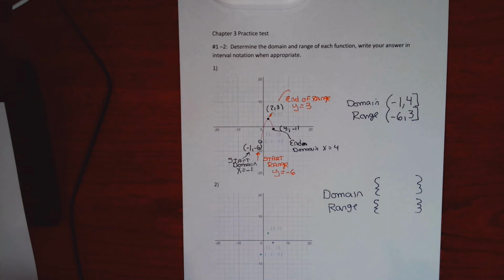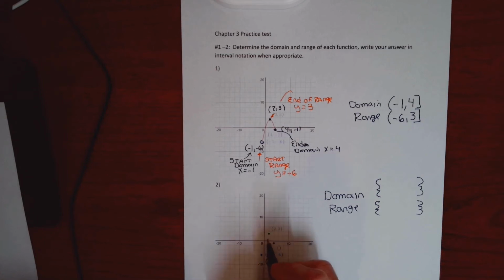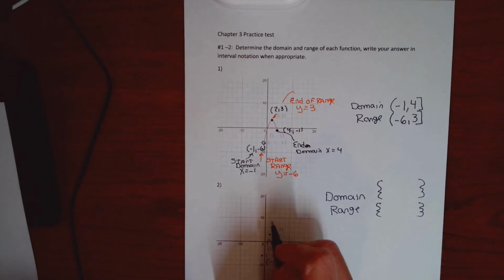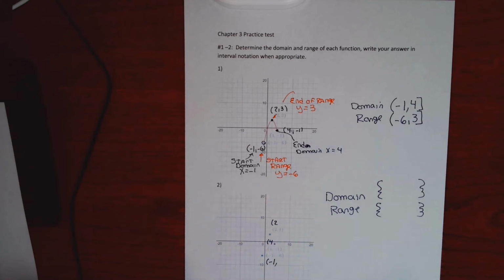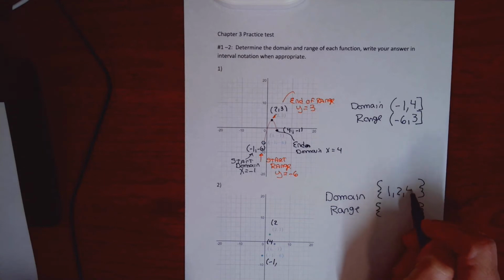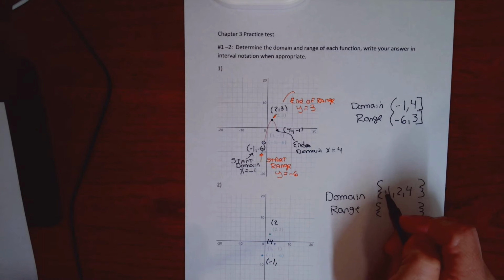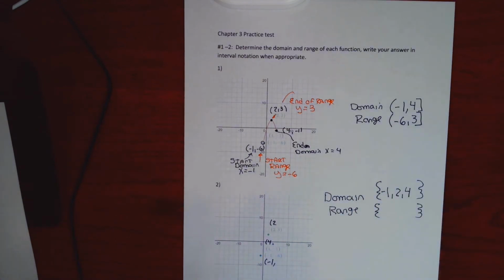I like to do my numbers from smallest to largest, so I'll do that. The x's that I see are -1, +4, and +2. That's the x coordinates of my points. When I write my domain, I could put the numbers in any order when the points aren't connected, but I like putting them in ascending order, so it's going to be -1, 2, and 4.